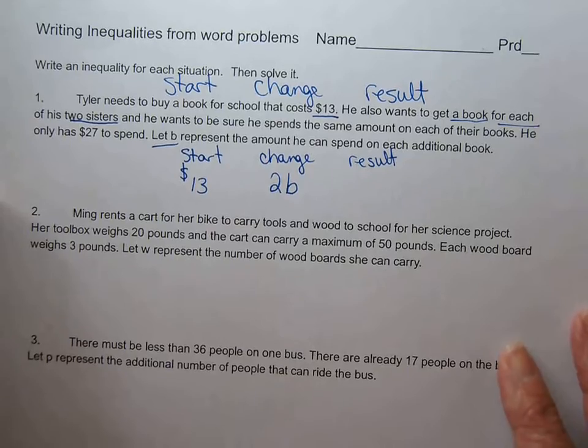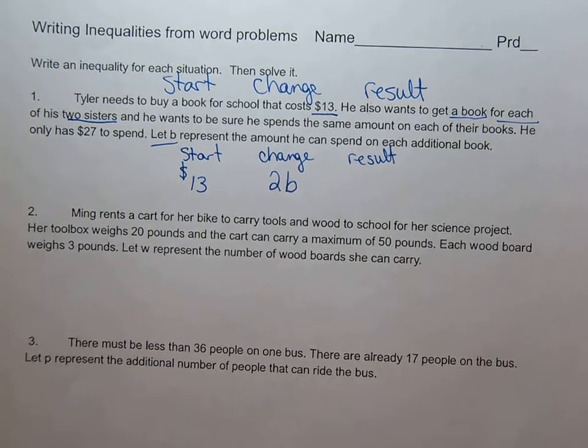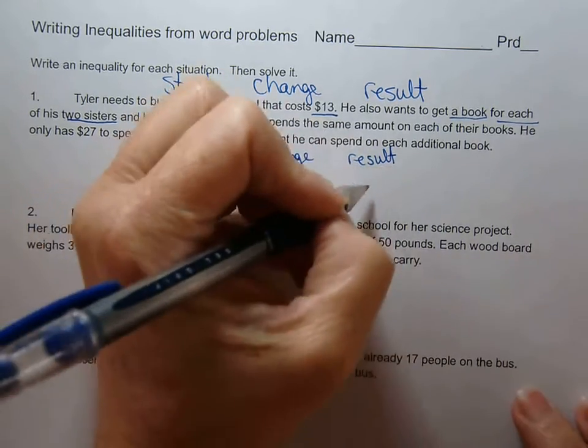Don't feel dumb. That's what word problems do. Word problems try to get you all mixed up. And that's why we're sticking with our same strategy. We start, we know he's paying $13 for that book. He's going to get that book. Yep. But then he doesn't know how much he wants to spend on his sisters. Now, how much is our end result that he can spend? 27. So he can spend $27.